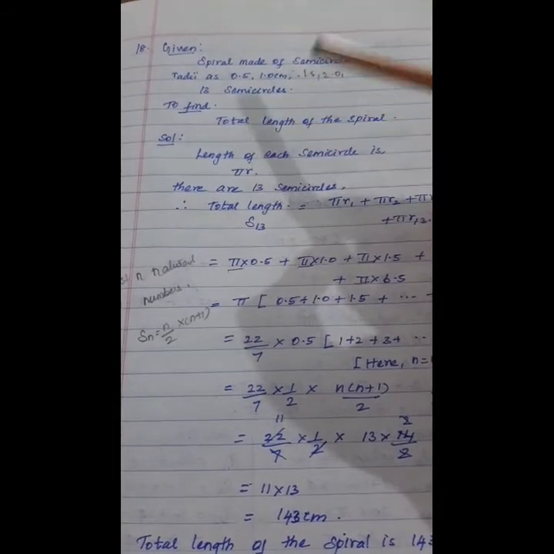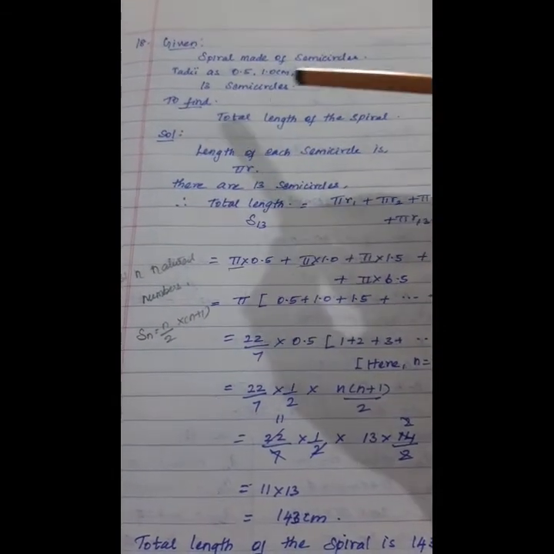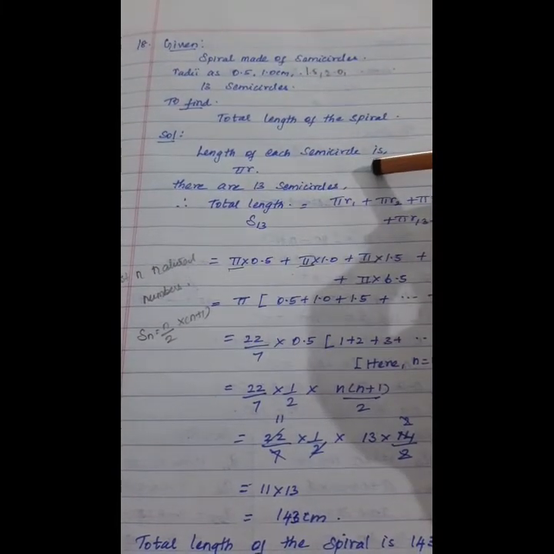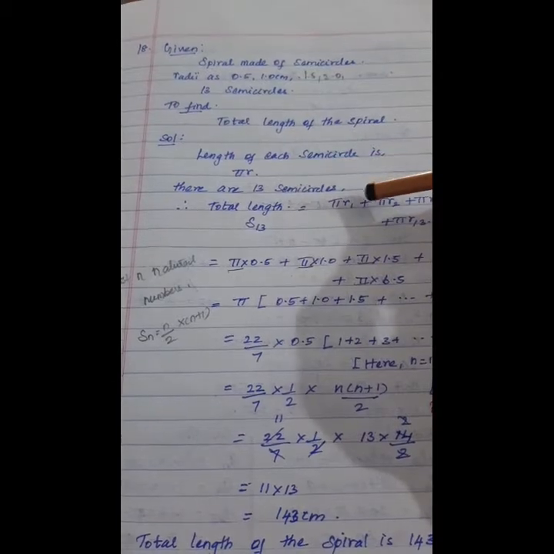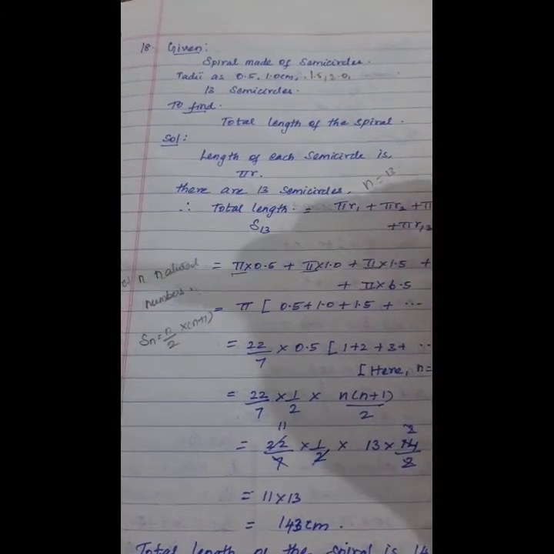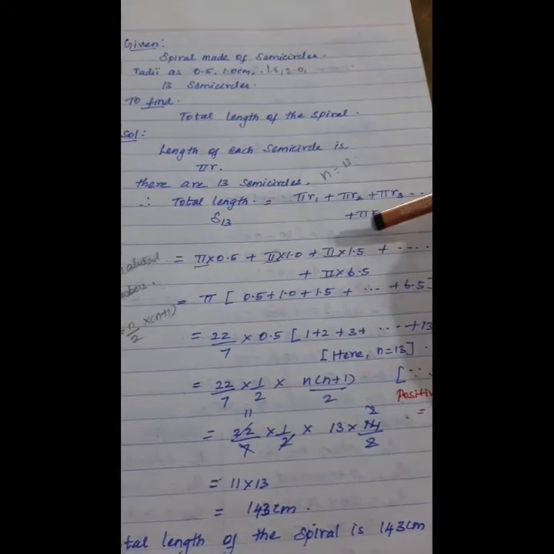What do we want to find out? The total length of the spiral. So the solution goes like, we need to find out the length of a semicircle. That formula is pi r, and there are 13 semicircles. N is 13. To find out the total length, we will be adding all the lengths of the semicircles.